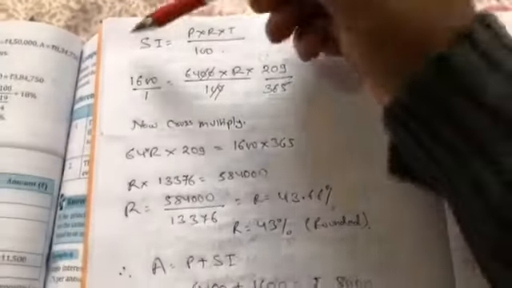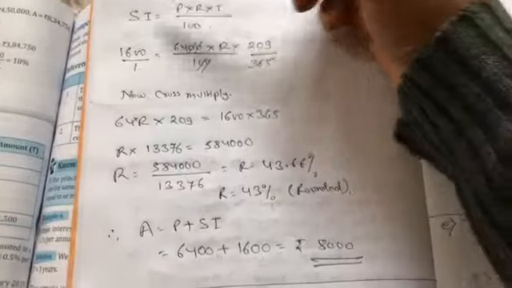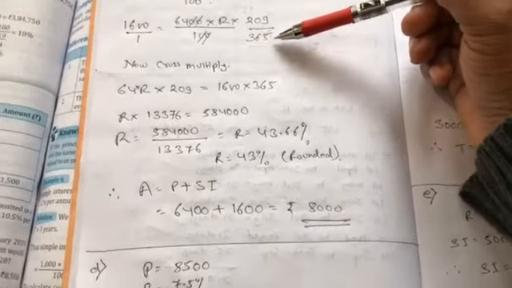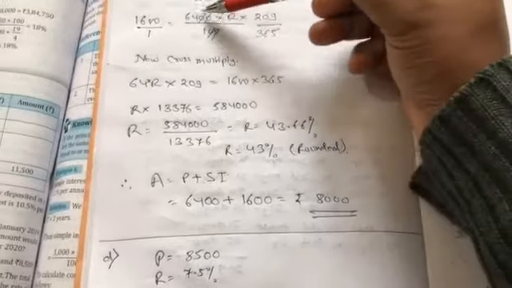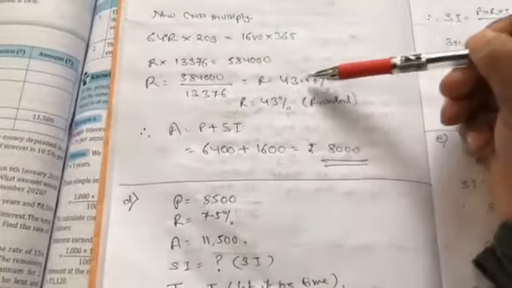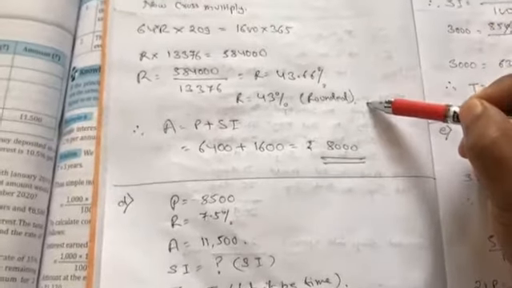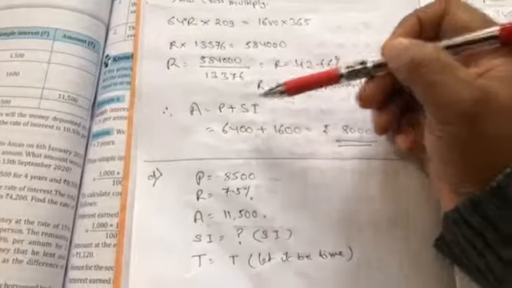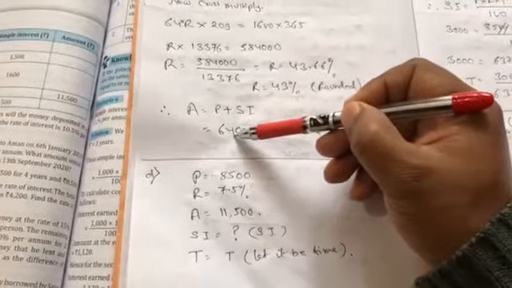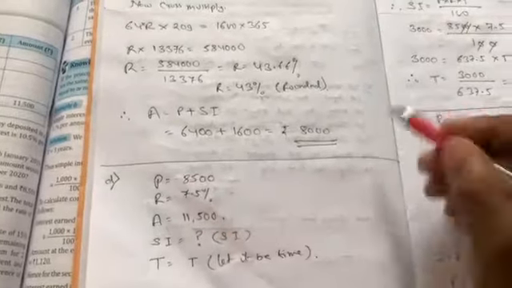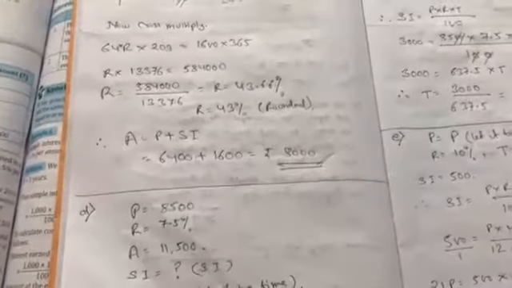Now if you see the solution of this, you put the formula SI is equals to PRT by 100 and substitute the values, and just for time you write it as 209 by 365. Now when you cancel the zeros and after cross multiplication, you get rate as 43.66, 43% rounded off. And then it is simple, amount is equals to P plus SI. P was already given 6400, SI is also given in the question 1600. So when you add these two, you'll get 8000.